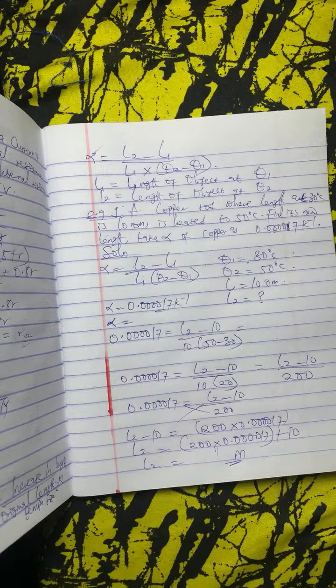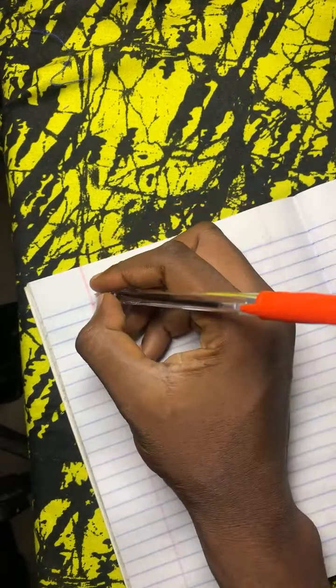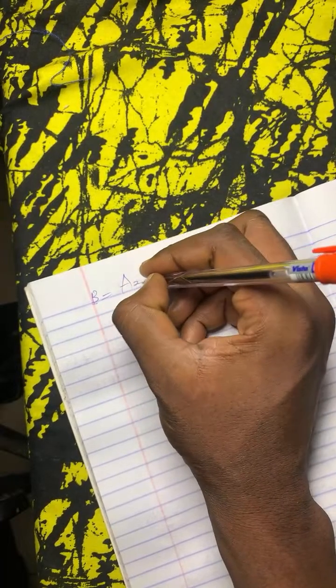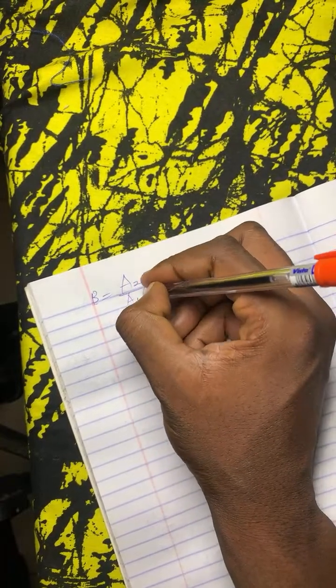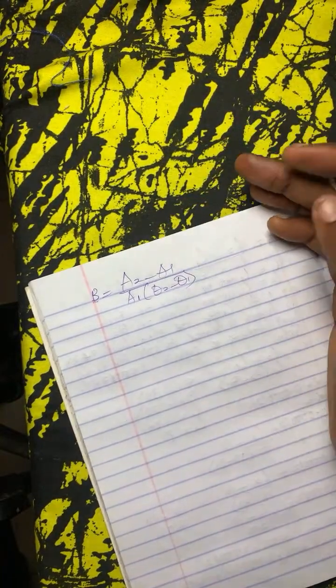Now, if I also come for my area expansivity, it is pretty much simpler. It's almost the same formula too. Area expansivity is represented with beta. So anywhere I see beta, that is my area expansivity. A2 minus A1, all over A1, open bracket, theta 2 minus theta 1. More like the same formula too.